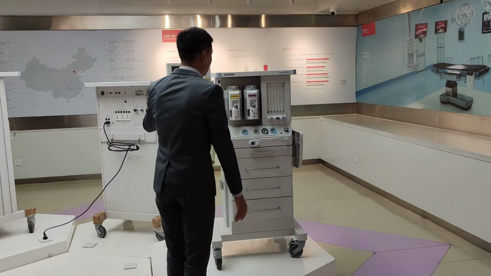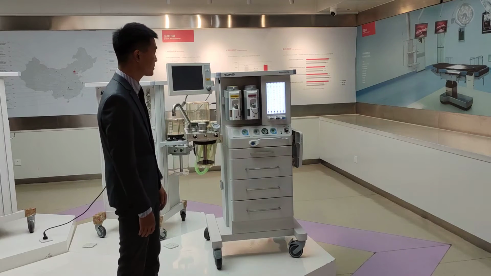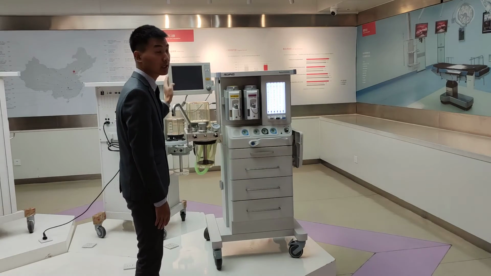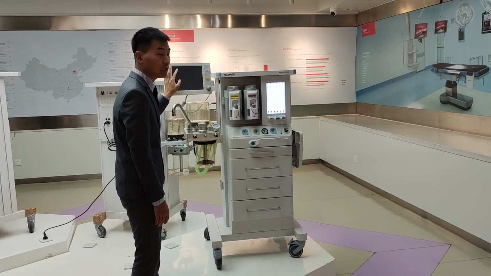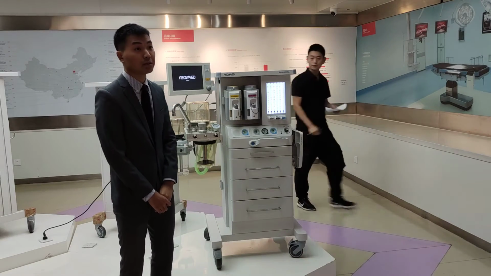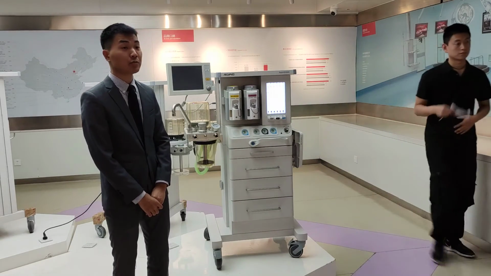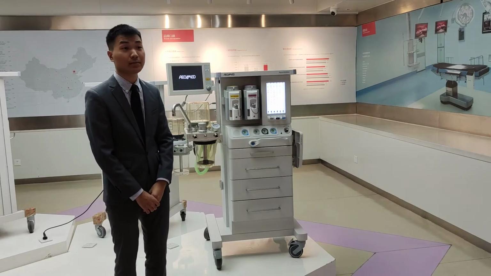It also has self-test and technical test. It has advanced ventilation modes, like PCV-VG, pressure control, volume guaranteed. It is very useful, while many other anesthesia machines don't have it.